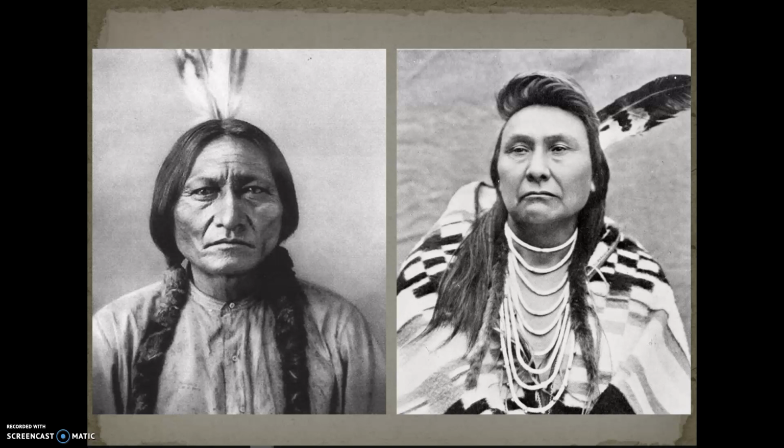So the U.S. government sent the army into the Dakotas region, and a detachment of men under the command of Colonel George Armstrong Custer arrived earlier than the rest and were kind of surveying the area for potential white settlement and potential problems with the Native Americans.